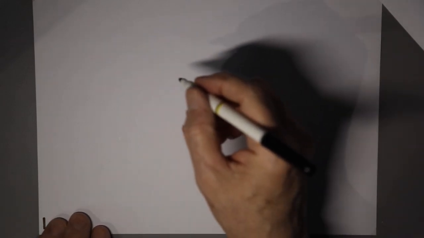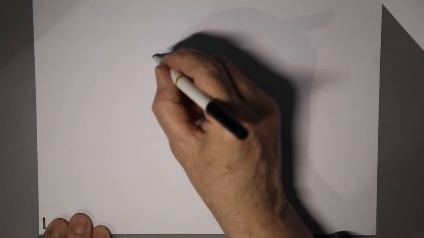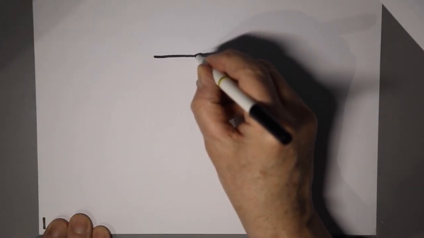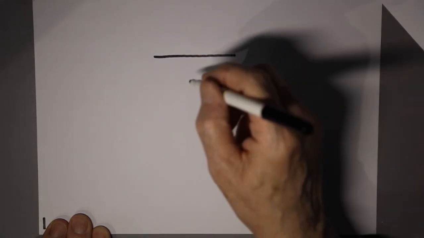Okay, so the purpose of this video is to introduce the concept of block protection diagrams, how to draw them and what they're used for. So I'm going to start by drawing a very simple transformer feeder.